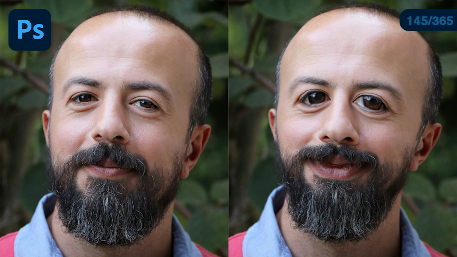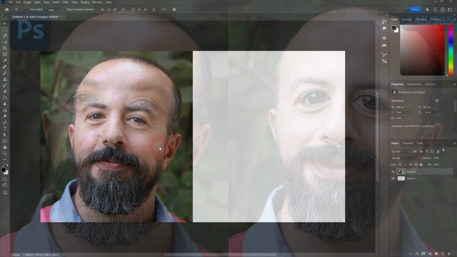And we're back to learning Photoshop in the year, day 146. And let us go over the face tool in detail.